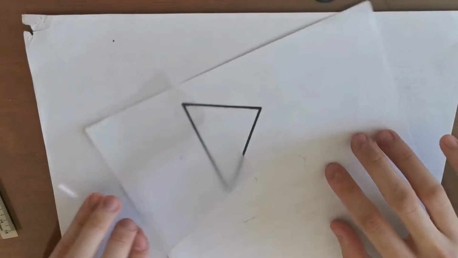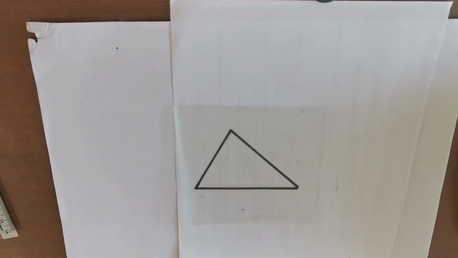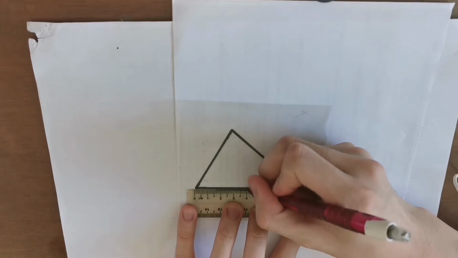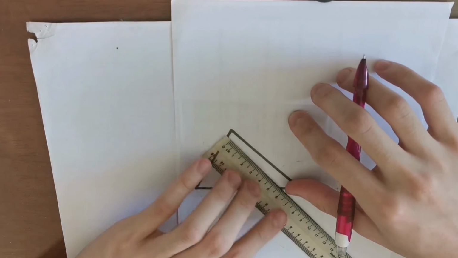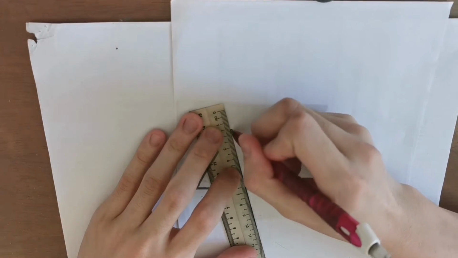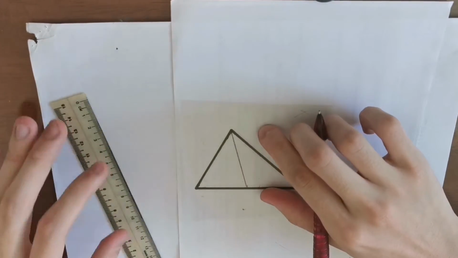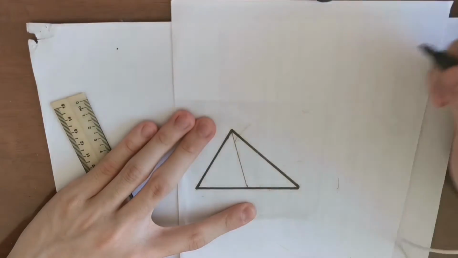Next, moving on. Now I'm going to place a foam on top of it because I can reuse this triangle again and again. If we measure this length and draw its midpoint, it happens to be 8, so I draw a midpoint at 4, and we draw a line like this. Hope it's clear. We call this a median.